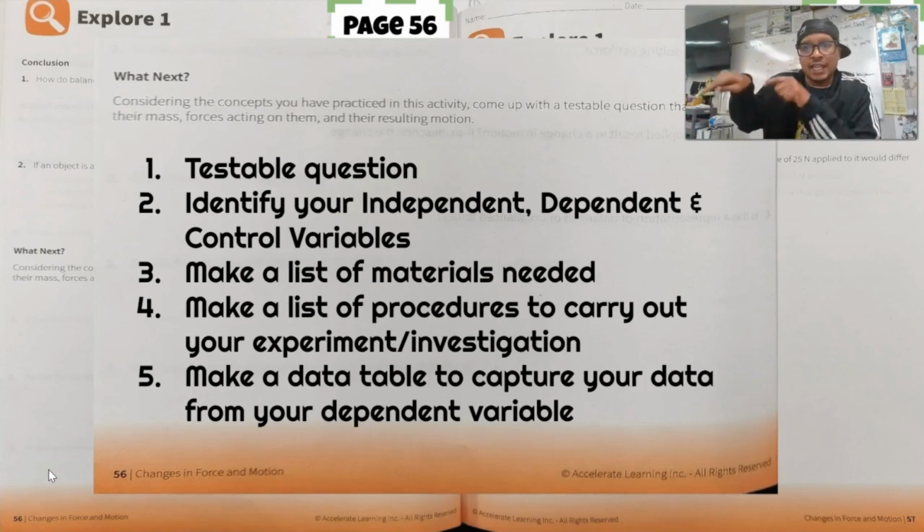Then you want to make a list of materials needed, like what would you need to actually do this experiment, and then make a list of procedures to carry out your experiment or investigation. So in order to actually do the experiment or the investigation for this testable question, what is the order? What would we do? How would we do it, right? And then down below, make a data table to capture your data for your dependent variable. Because remember, the dependent variable, that's the thing that we're going to be capturing and measuring the data from.